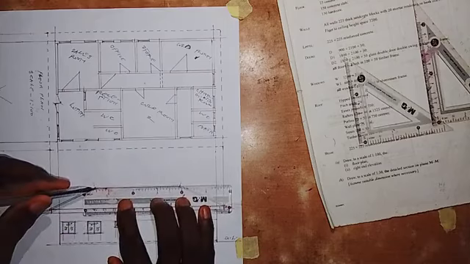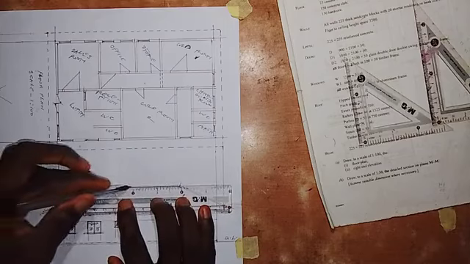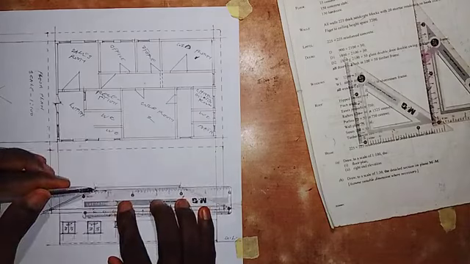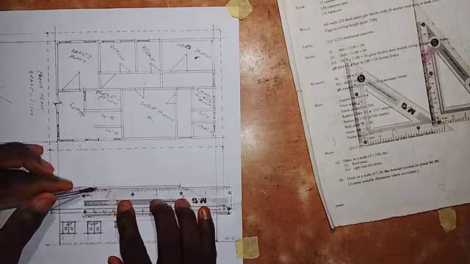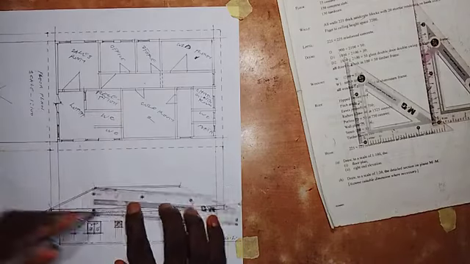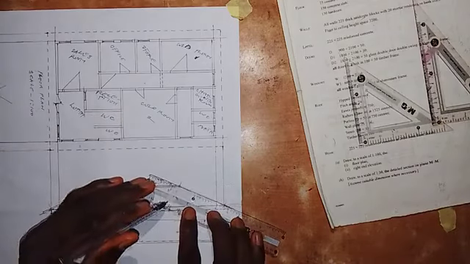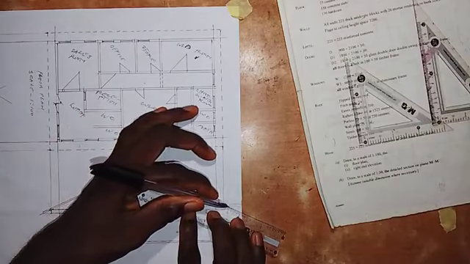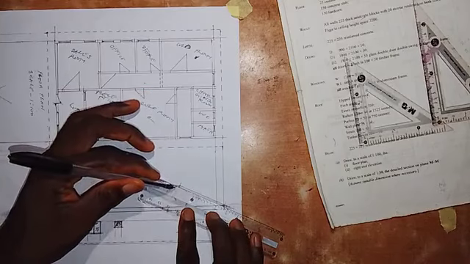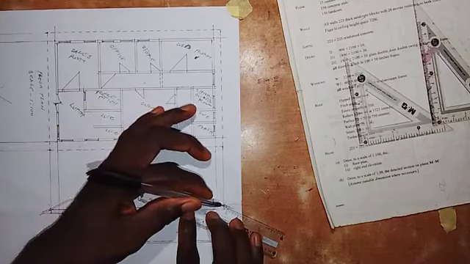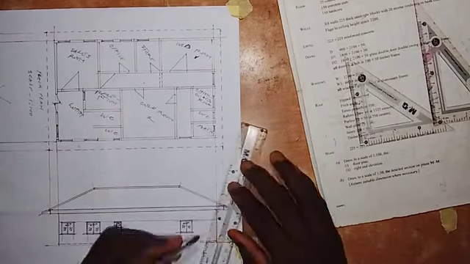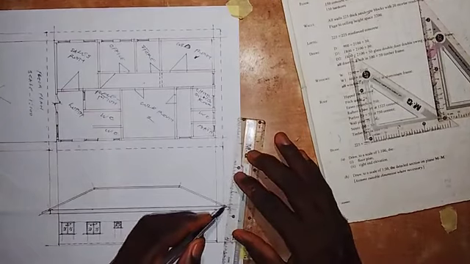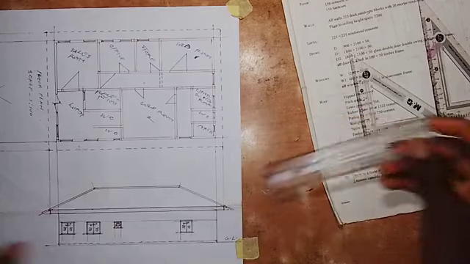Okay, so this line from here to this point, make it a thick line, and then we also do the same thing here by making this line a thick line. Then here also, we bring out the thickness of this line from here to here, and then this also from here to here. All right, so here we have the right end elevation of the building in place.